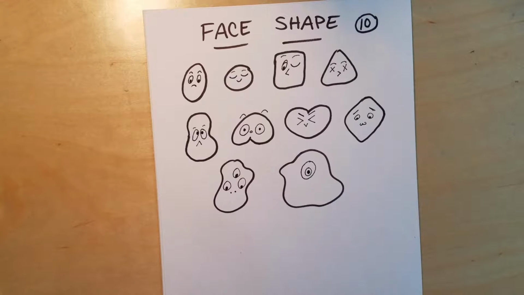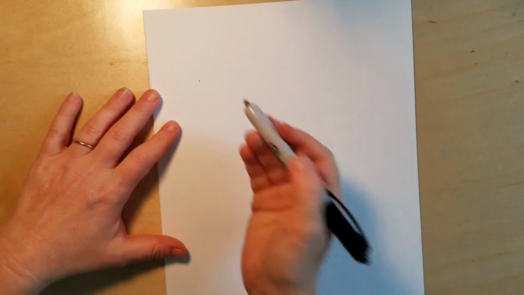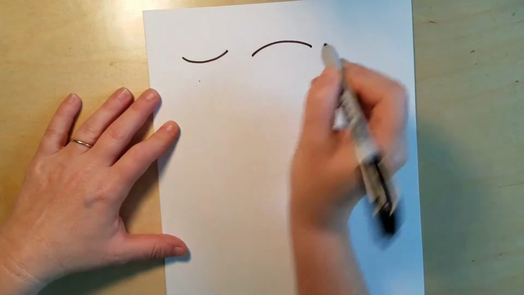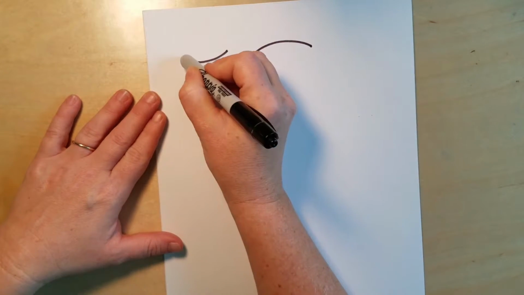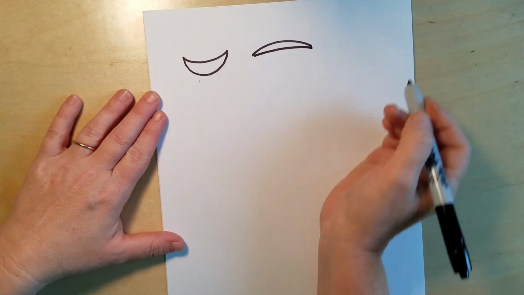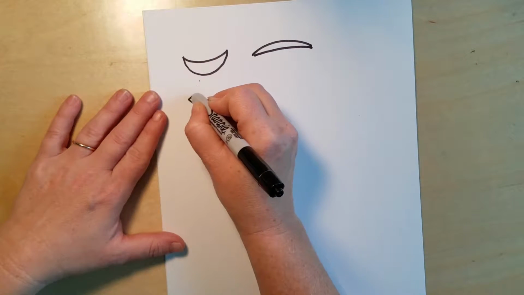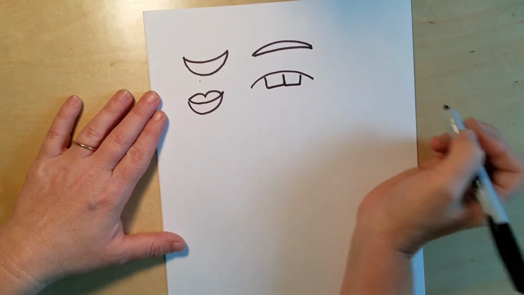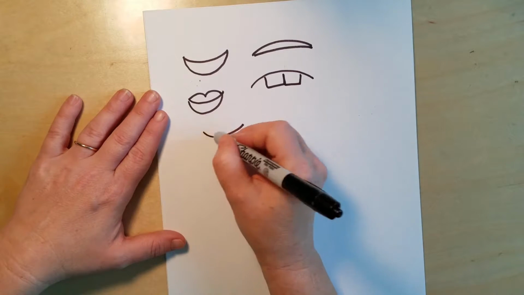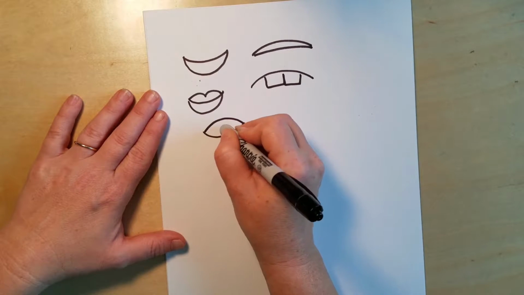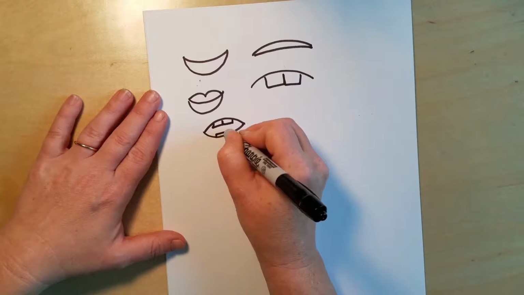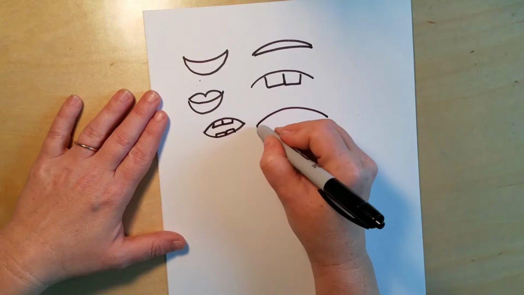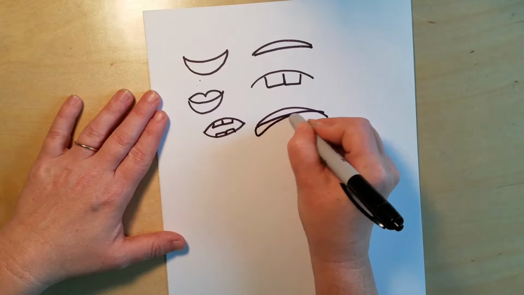Mouths are so important. I'm going to switch to another paper to go over some mouths with you. You can do a whole lot with this and this. You can do smile. You can do frown. You can do kissy lips. You can do buck teeth. You can do an open mouth. You can do a disgruntled face.